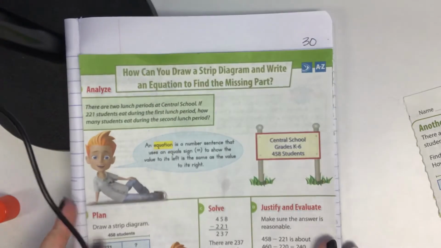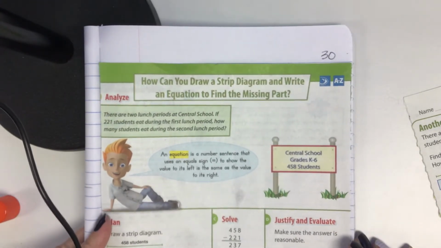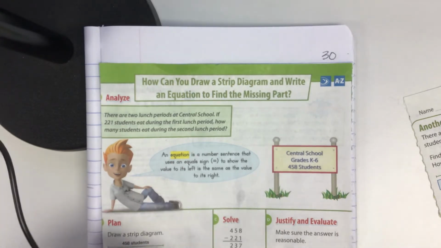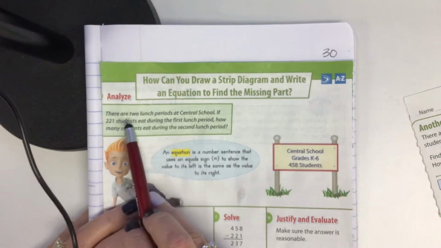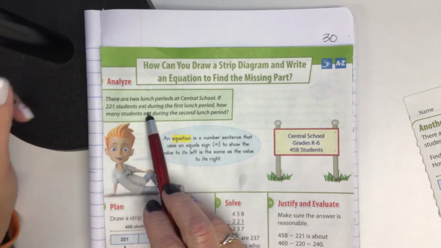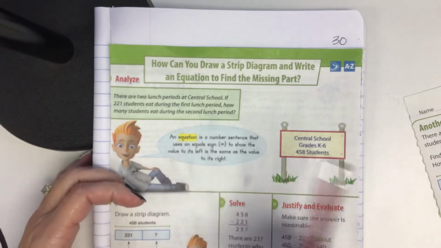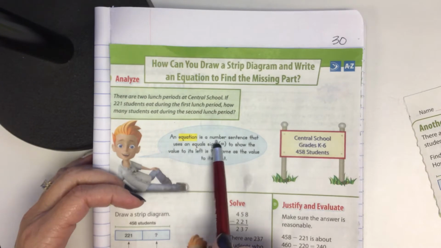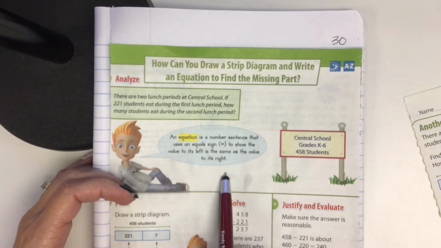You'll get that done, and pause while you do that, then come back to me shortly after you get that done. I'm going to read through this with you. There are 2 lunch periods at Central School. If 221 students eat during the first lunch period, how many students eat during the second lunch period? An equation is a number sentence that uses an equal sign to show the value to its left is the same as the value to its right.